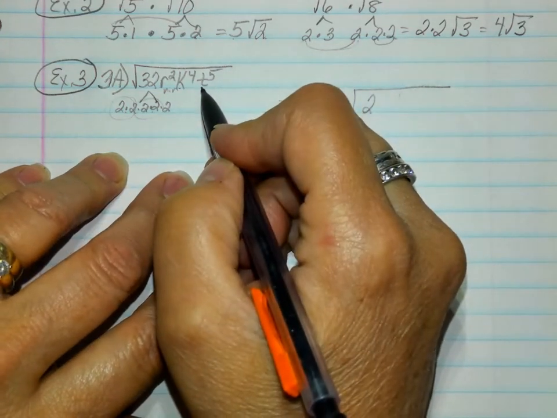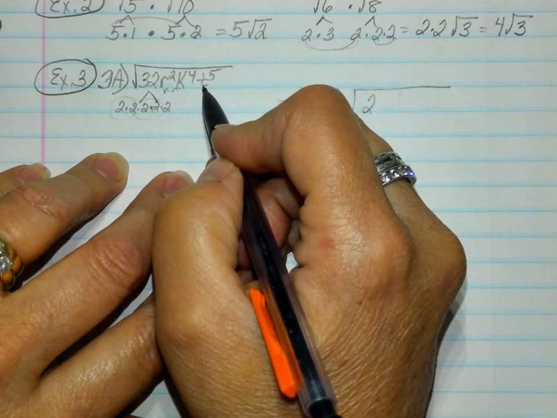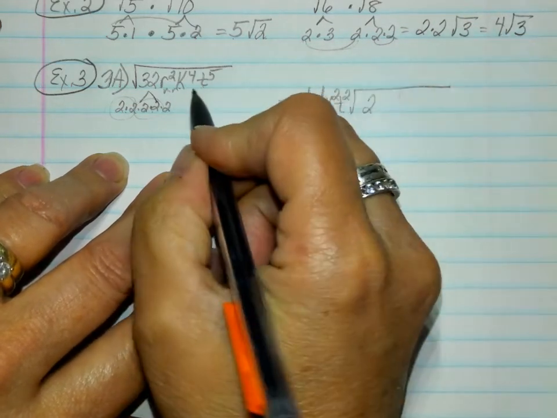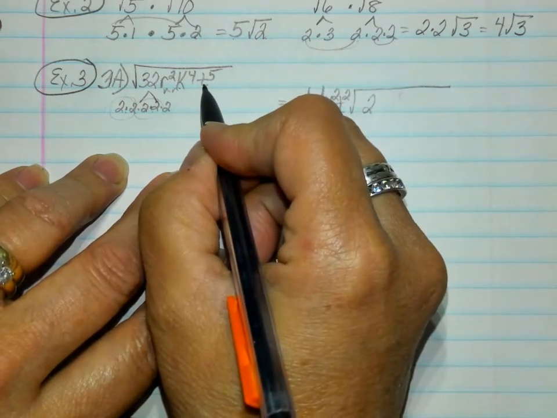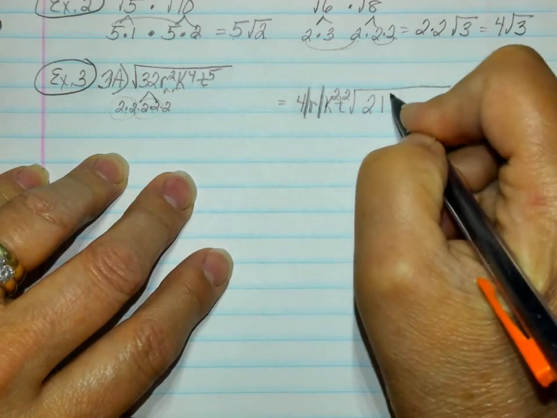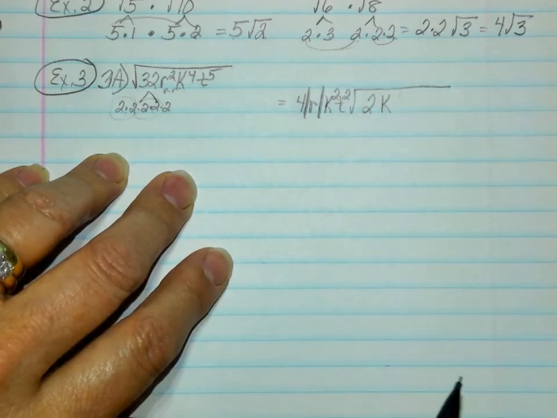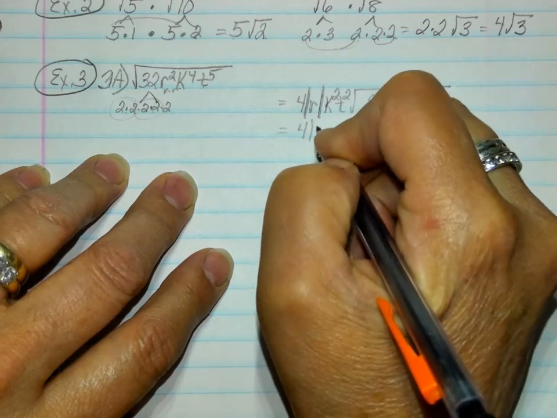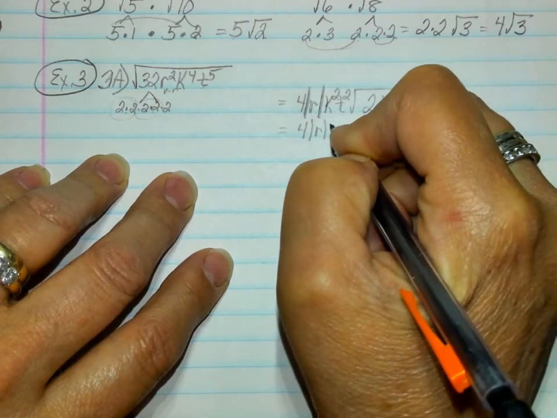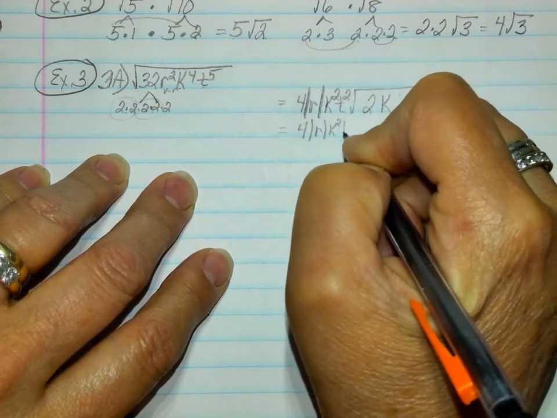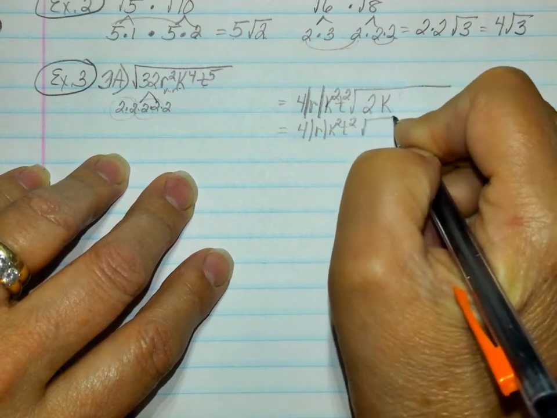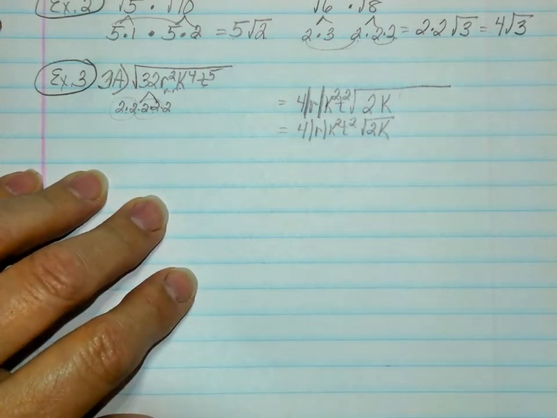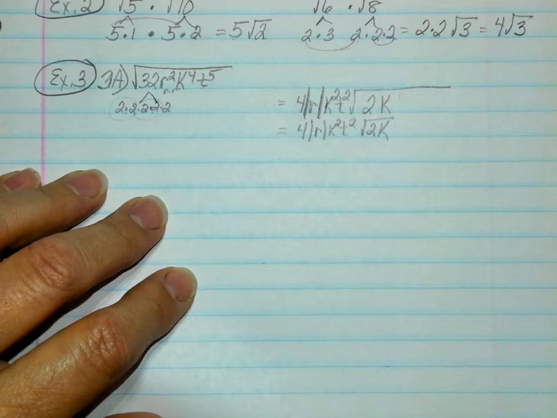Let's look at the t's. How many t's are going to have partners? 2 of them, right? So that's why it's going to be t squared, but that's only 4 coming out, and I've got 1 k that has to remain in. So I'm going to rewrite this: 4 absolute value of r, k squared, t squared, square root of 2k. So that's that answer.